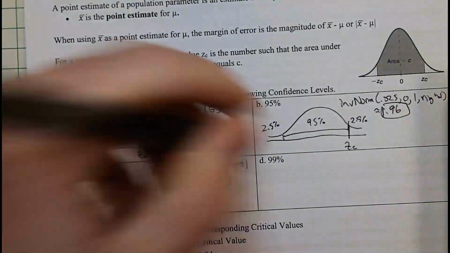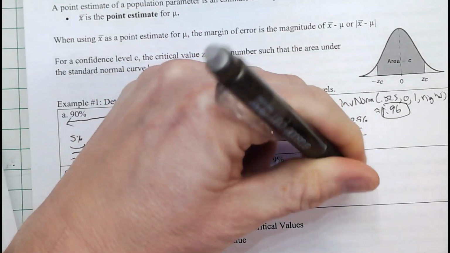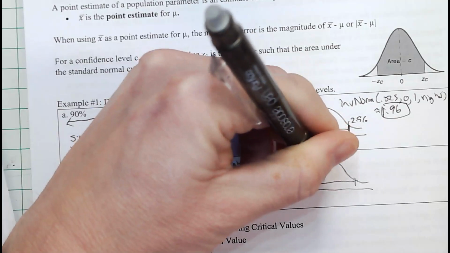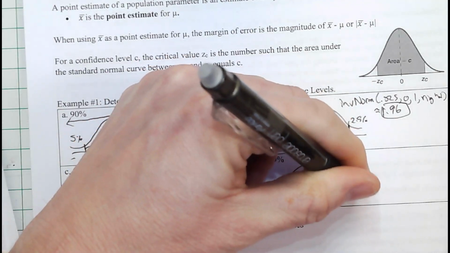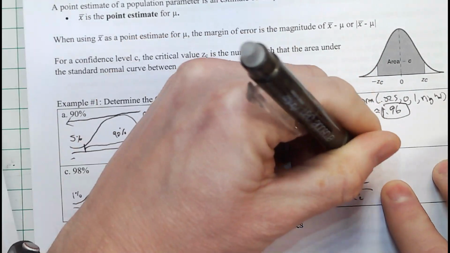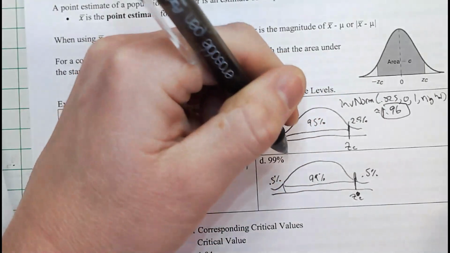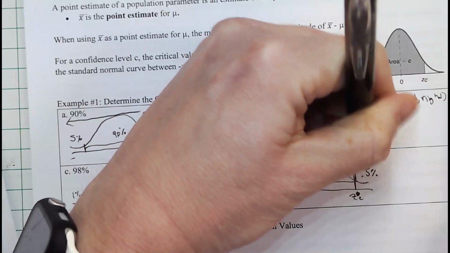Now 99%. Going a little faster now. So 99% in the middle, z of c. That means there's 1% not in there, which means 0.5% out here on each side. Do you want to go left or right? Doesn't matter. Right.